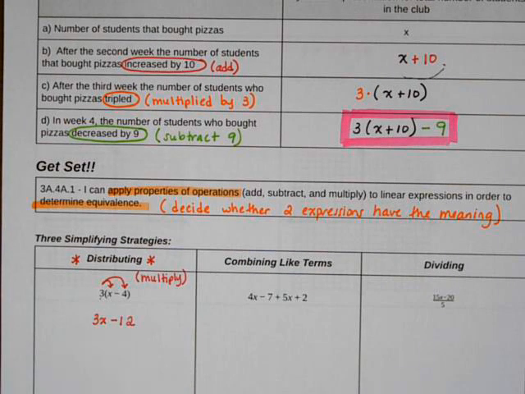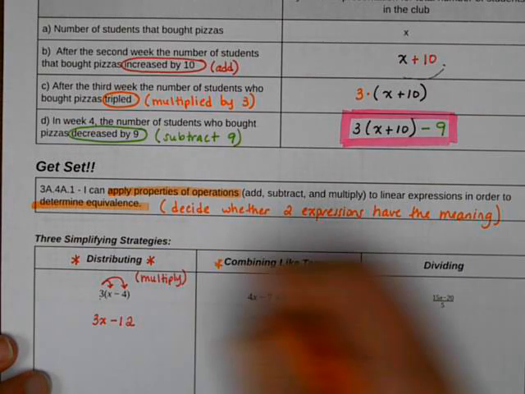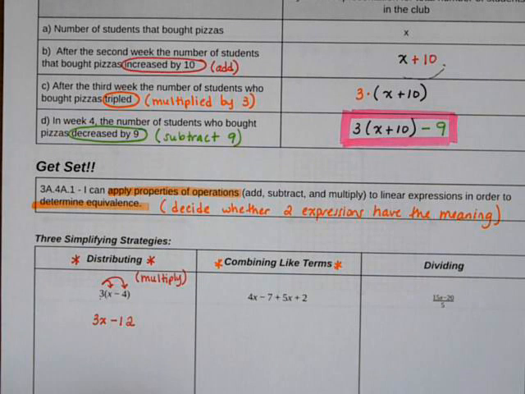The second mathematical strategy that we have for simplifying an expression is combining like terms. Now, you've seen this before. Combining like terms means putting terms together that are alike. In this problem, there are two groups of like terms.